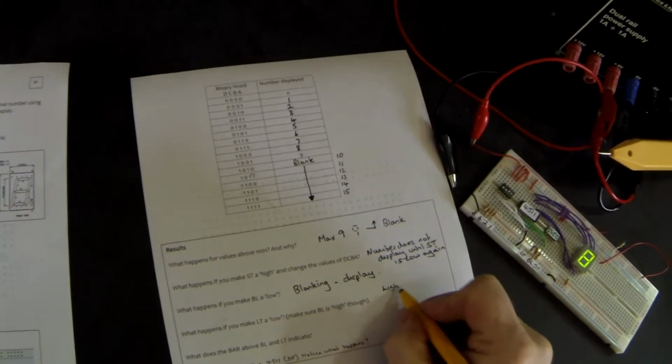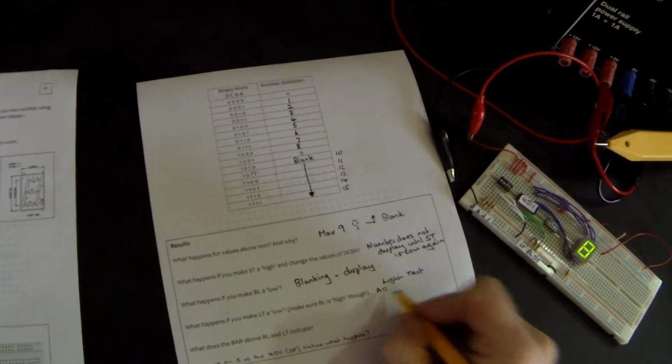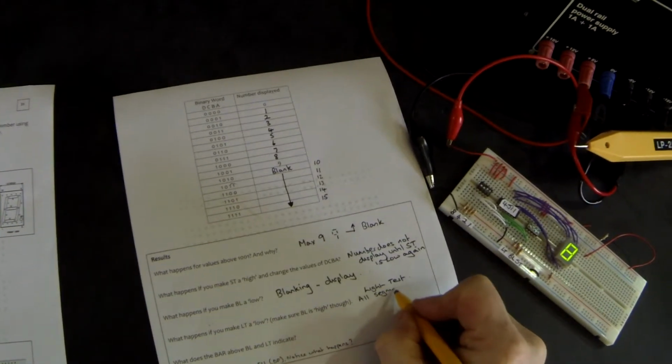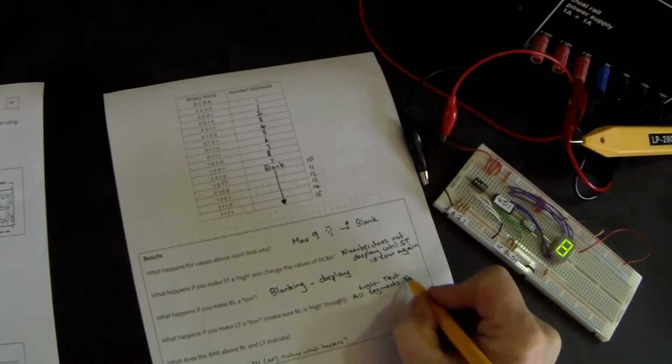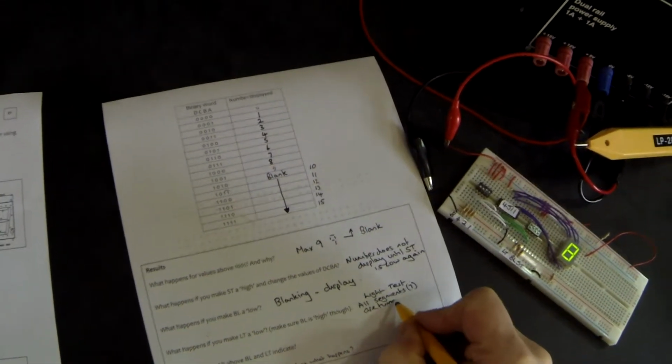And what this pin is, it is a light test pin. That's what LT stands for. In other words, all segments, in other words all 7, are turned on. It's a good way of checking if anything is broken within the 7 segment display.